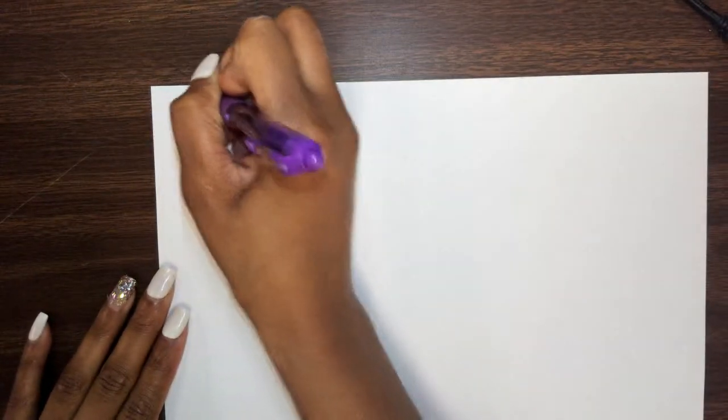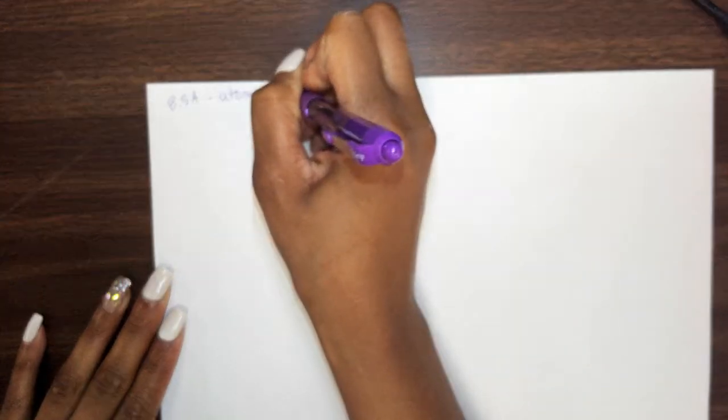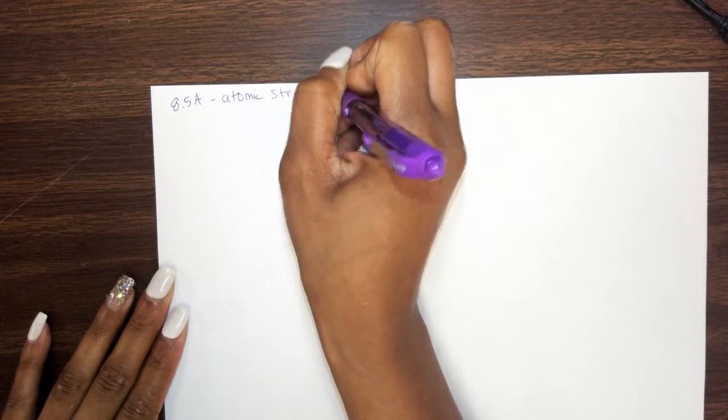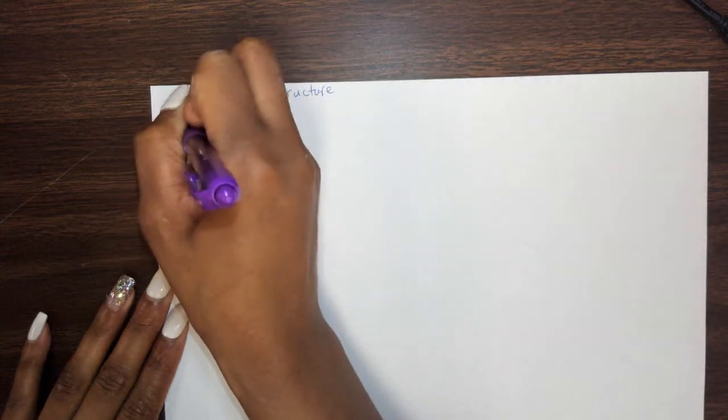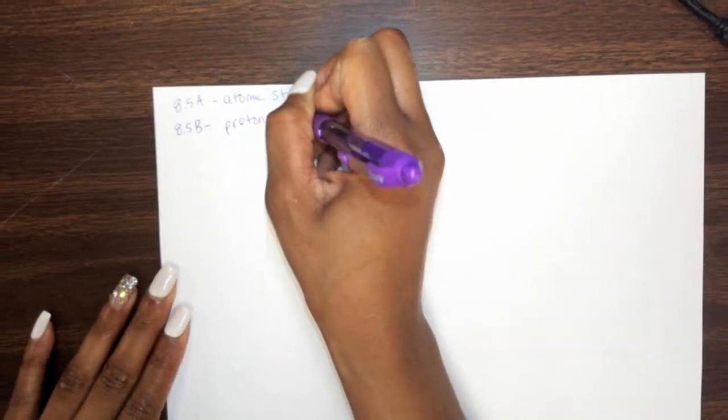That's fine. Alright, so today I'm going to be going over 8.5a, and you already know how to look up the TEKS. This is atomic structure. And 8.5b, which is protons determine identity.